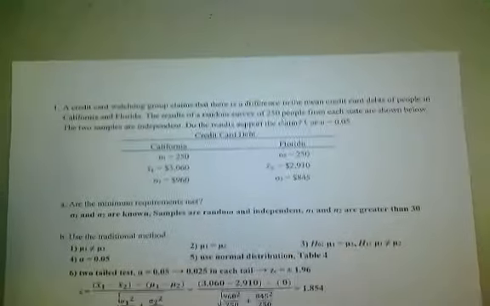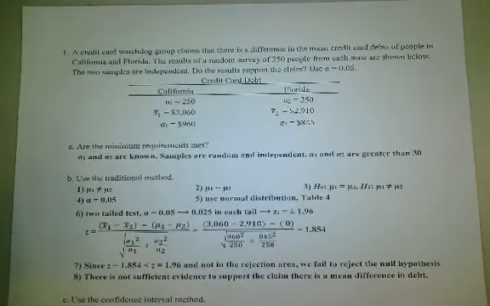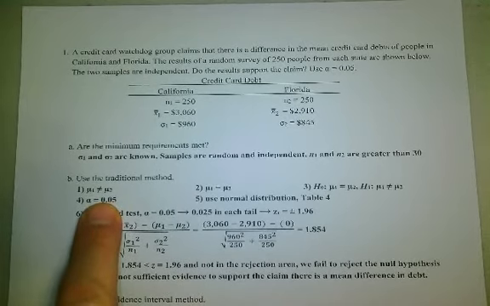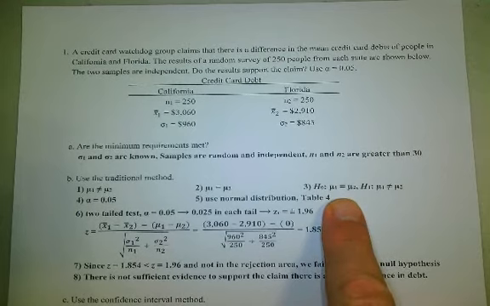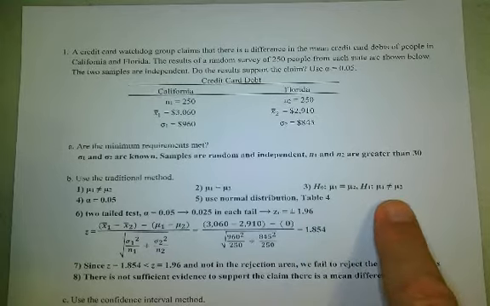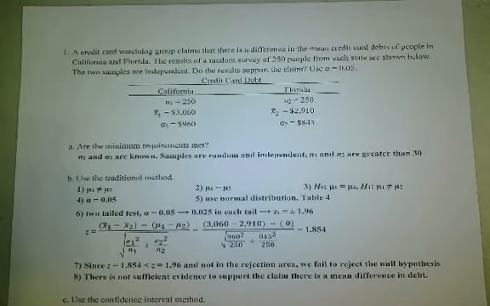So let's go through our steps. First off, the claim is that they're different, do not equal each other. So the counterclaim is they do equal each other. However, the null hypothesis always gets the equal sign. So in this case, the null hypothesis, that's what we're going to test, is that they are the same. And the alternative one is that they're different. Our alpha is 0.05. We're going to use a normal distribution, which means table 4.